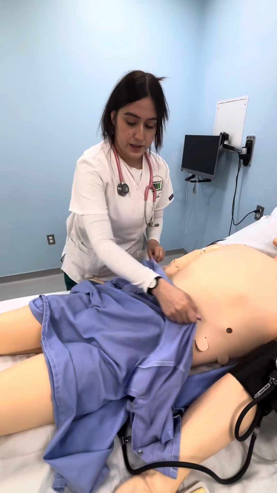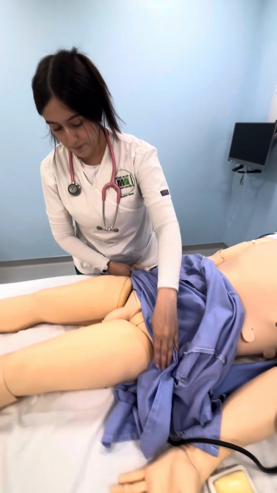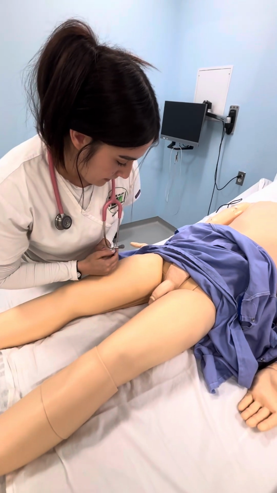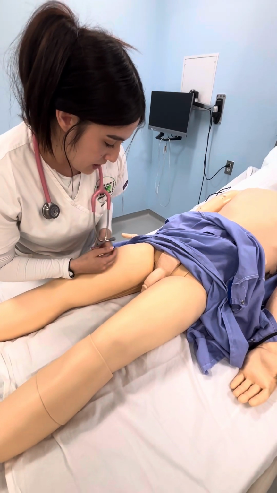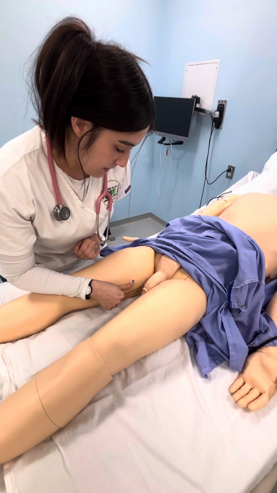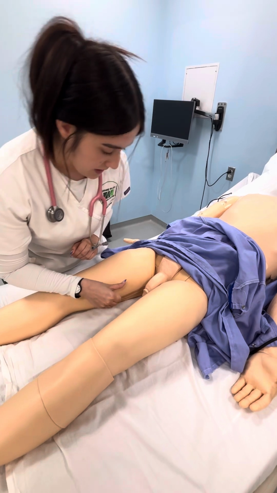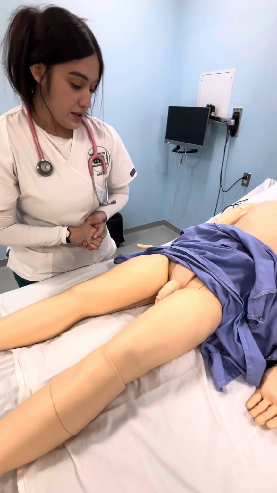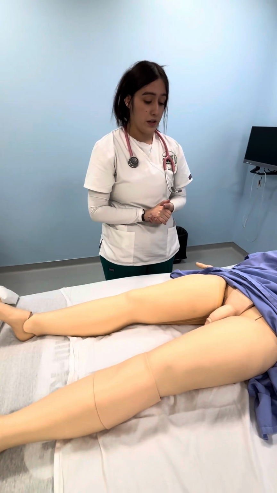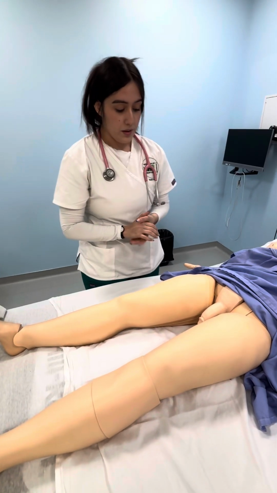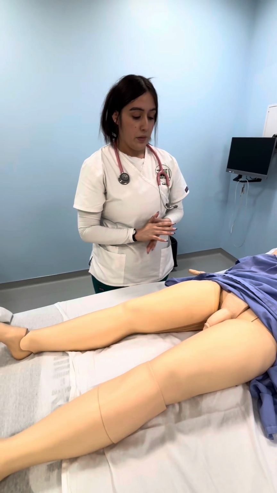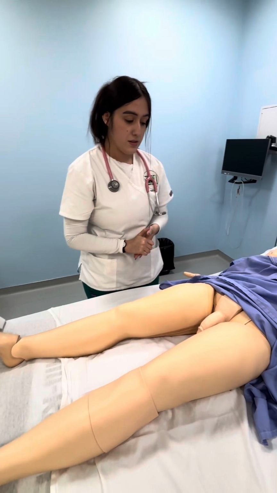Then I will also inspect the patient's genitals. I'll make sure there's no deformities, the skin condition is intact, the color matches the patient's ethnicity, and there's no signs of lesions or discharge. Patient did void earlier. The color was yellow, clear, and no odor. The patient also had a bowel movement. The bowel movement was formed, brown, and there was a decent amount.